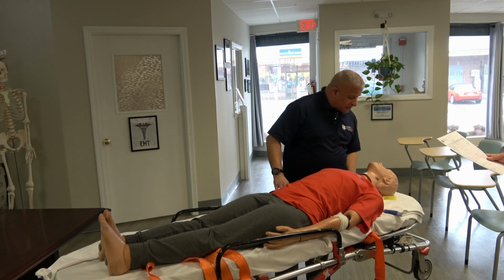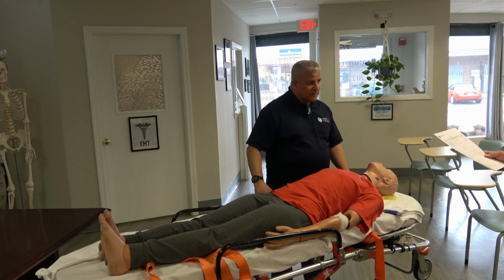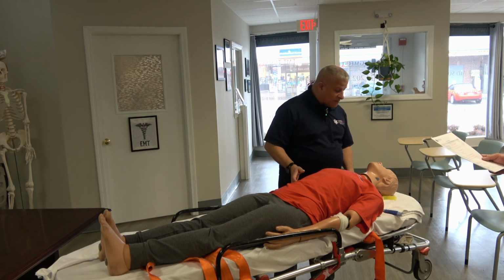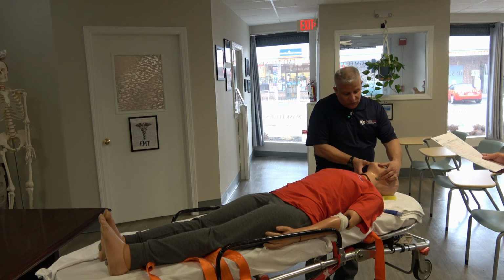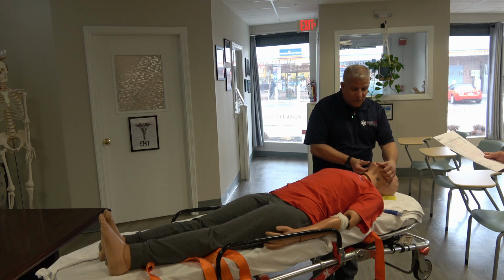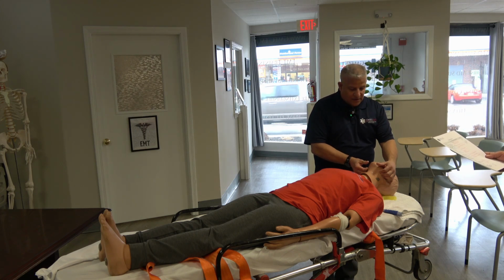Sir, can you open your eyes? Can you talk to me? Patient opens his eyes. So we have verbal stimulus. At that point, I'll then use a jaw thrust, lift it up and push it down to open the airway. I look inside. What do I see? Airway is open and clear. So the airway is clear.